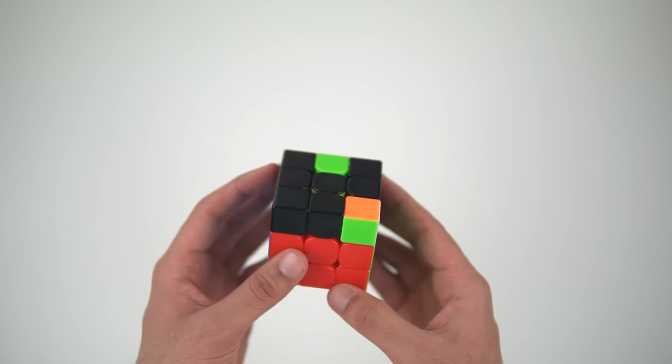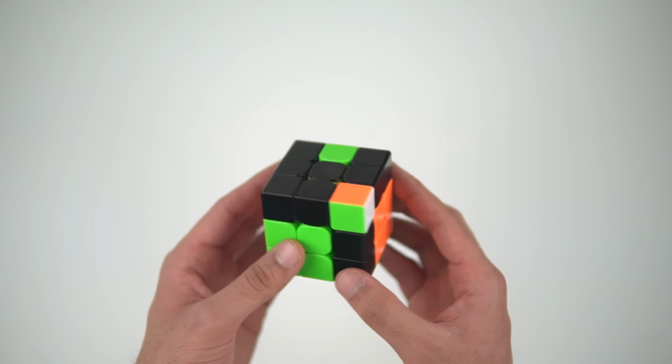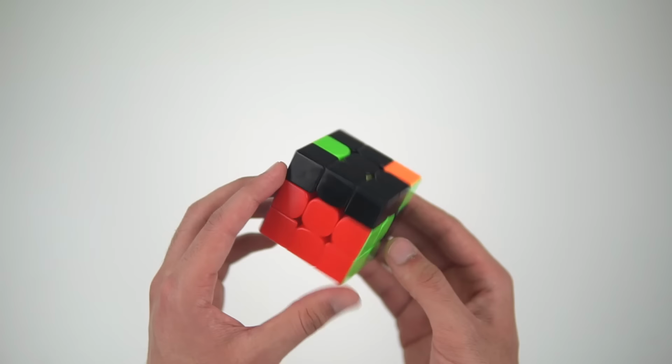Then we can do a cube rotation back to where we were and bring the corner back to the front right position where it belongs. So it's really not that much work, and it preserves all of your F2L pairs.